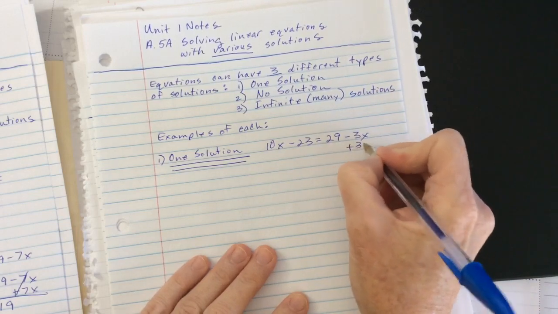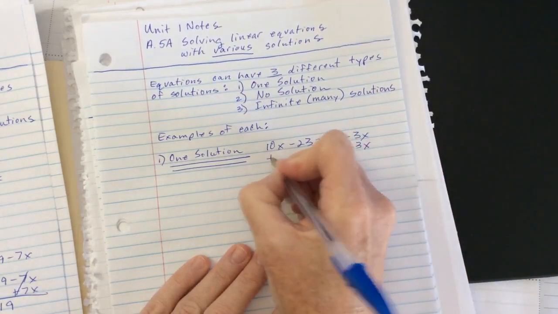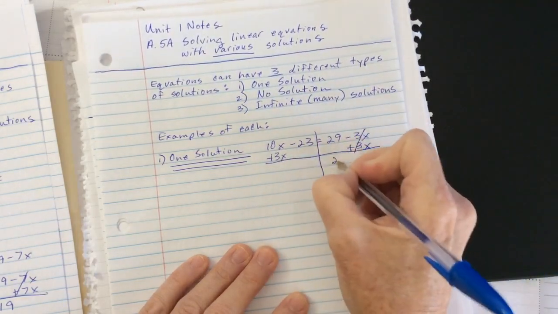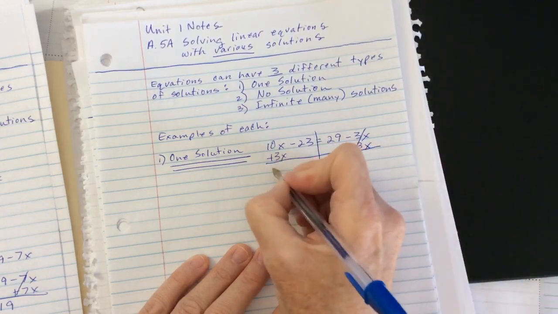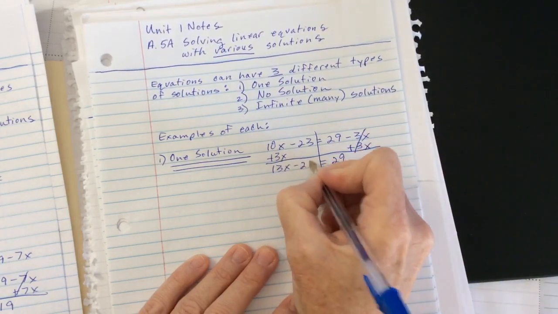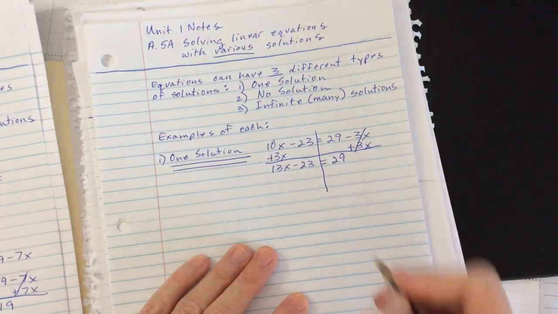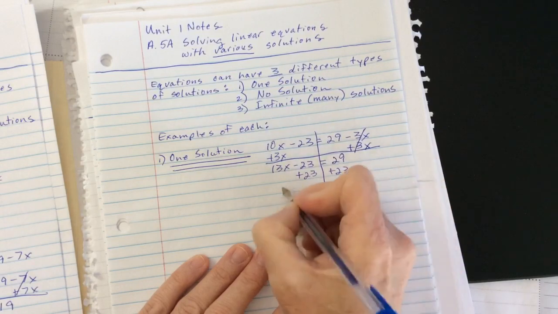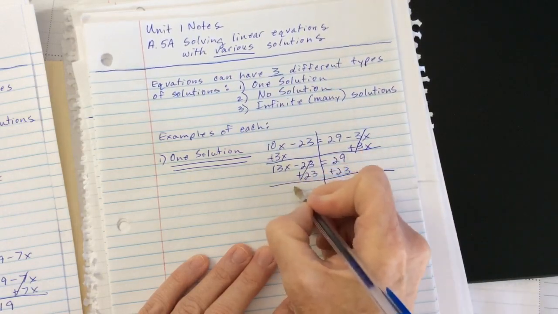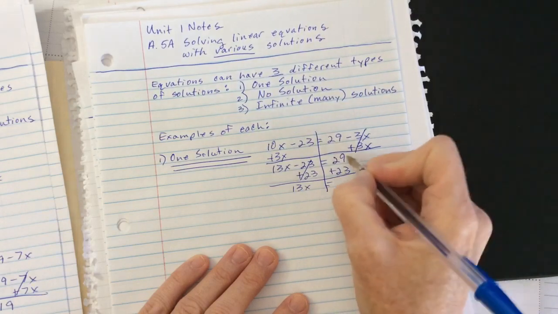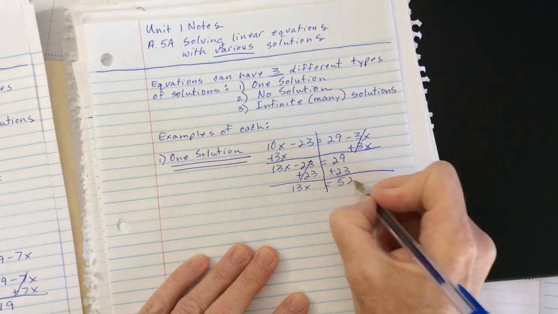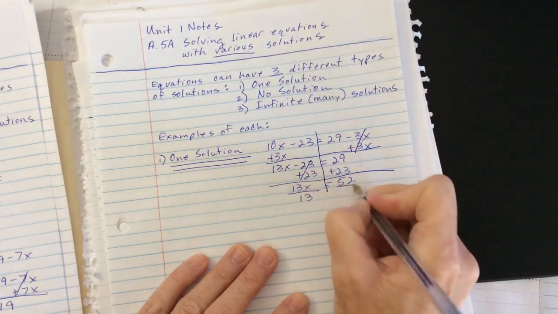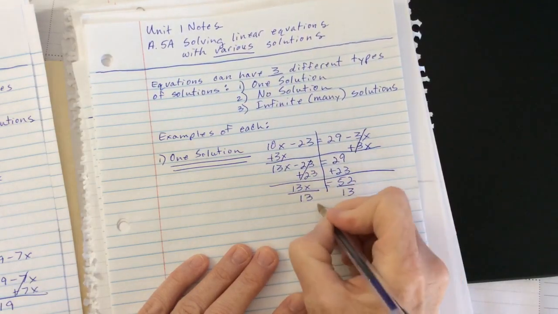To do that, we'll add 3x to both sides. That leaves us with 13x minus 23 equals 29. Now we need to move the 23 over. So we do the opposite. That gives us 13x equals 52. To get x by itself, divide by what's next to it. And we can see that x equals 4.